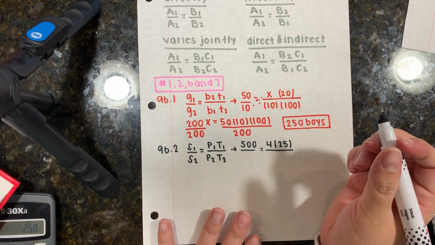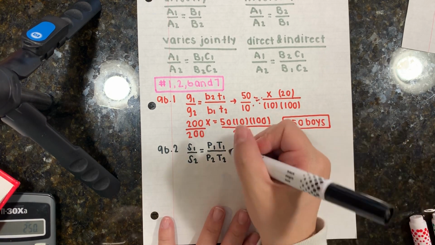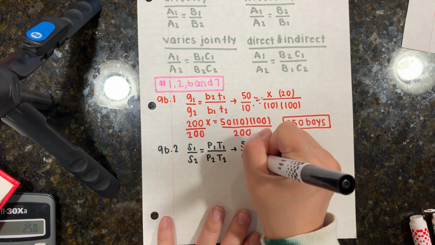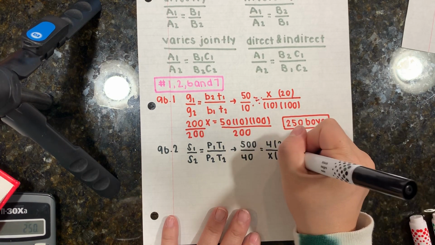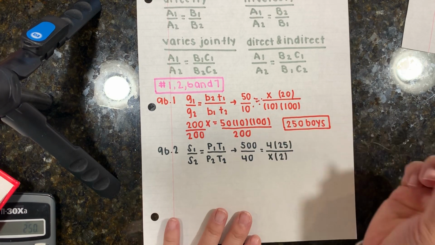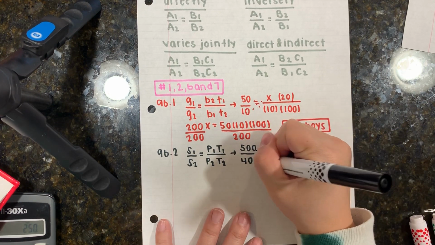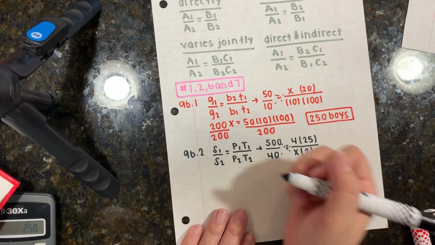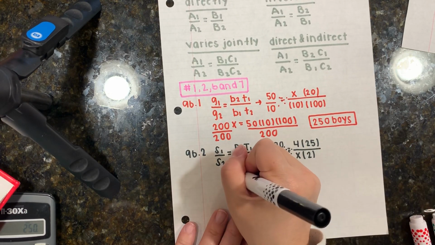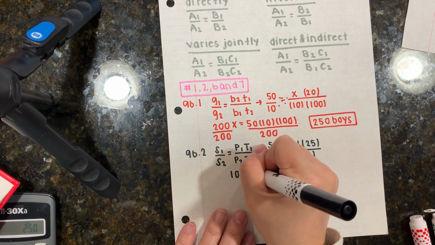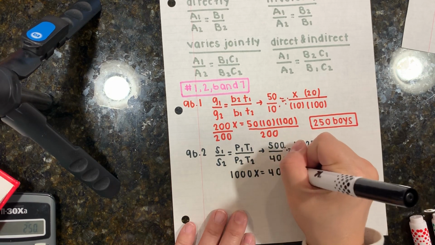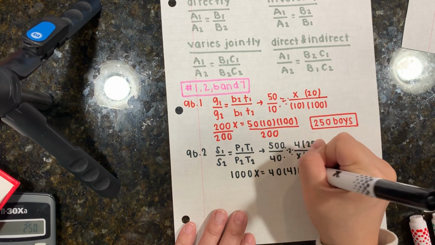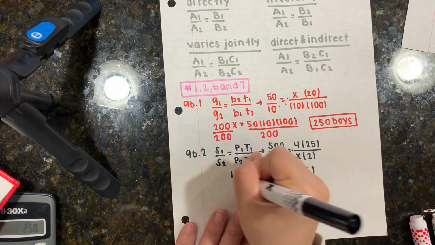And it says how many plums would go with 40 strawberries. So S2 would be 40. We're solving for the number of plums and 2 tomatoes. So now we're going to cross multiply. I have 500 times 2, which would be 1,000, equals 40 times 4 times 25.